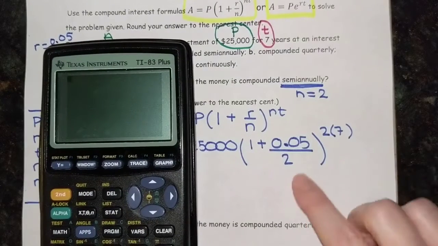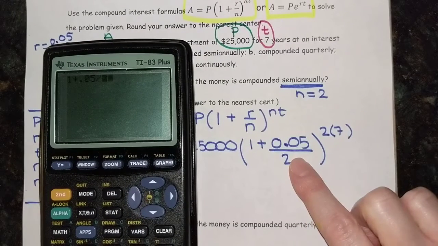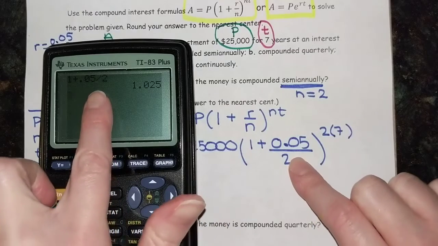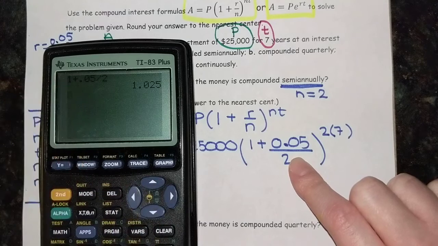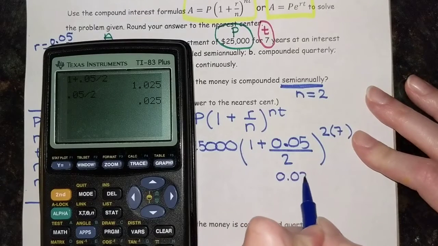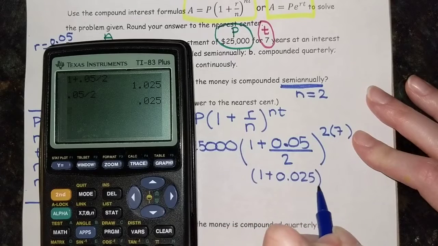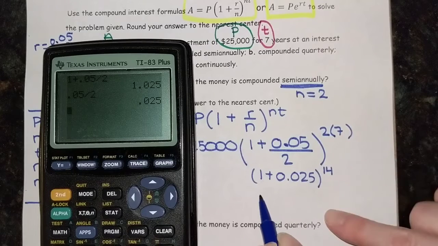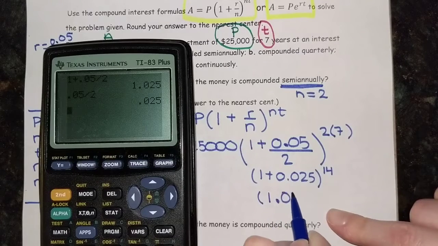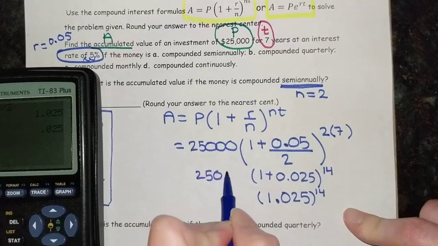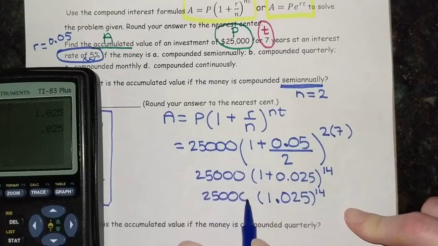So if you type in here this 1 plus 0.05 divided by 2, that is fine because according to PEMDAS, they're going to do the division and then they're going to do the addition. But if you want to be very careful about this, you would do 0.05 divided by 2. That gives you the 0.025, and then you're adding that to 1. And then you have your 2 times 7, so 14 in the exponent. And so this would become 1.025 raised to the 14. And then your 25,000 is still going to tag along throughout that entire process.